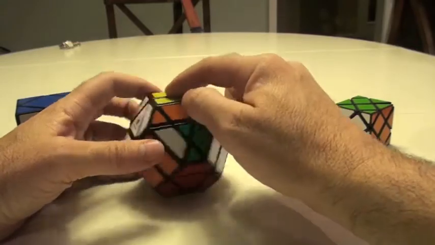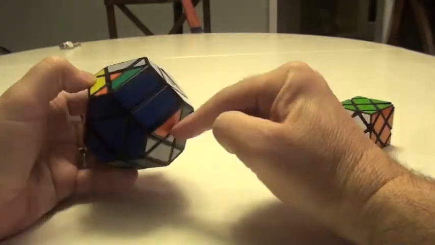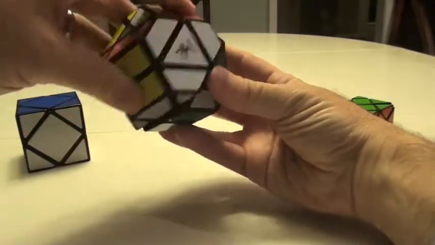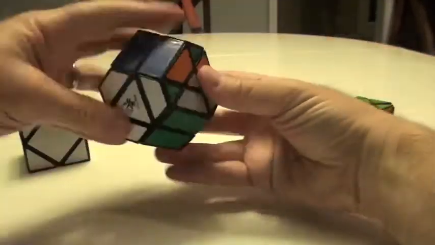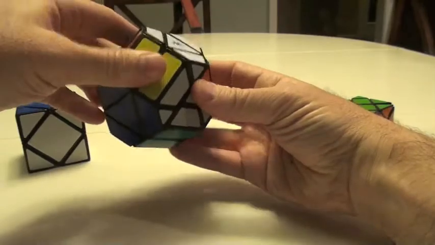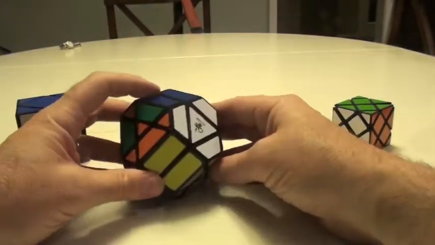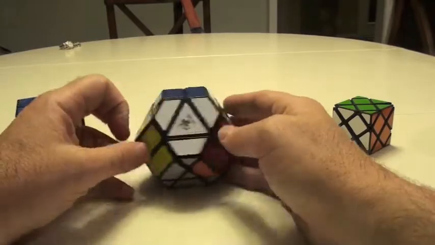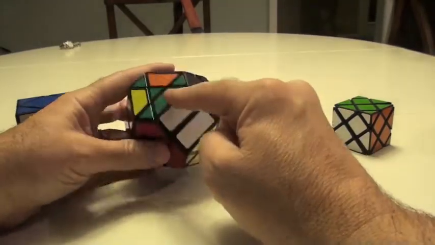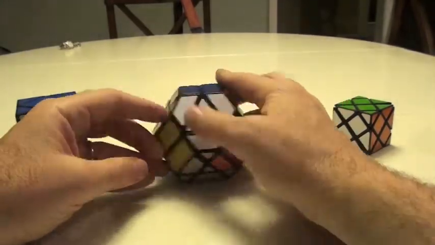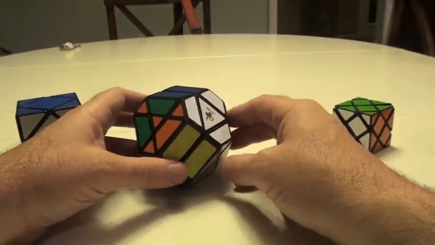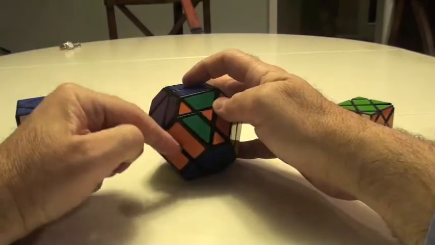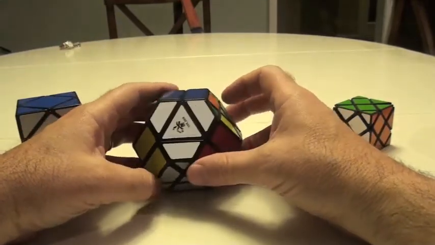Now this one, we're going to get back to here. So once again, down, down, up, up. Okay, so after I've done that, this is in place, and this is in place. You can see the corners add up. So all I have to deal with now is this center, and this center. So let's see what needs to go where.